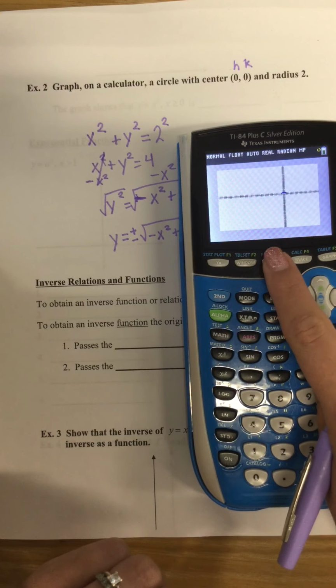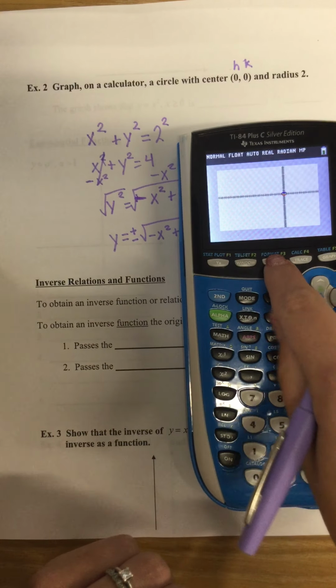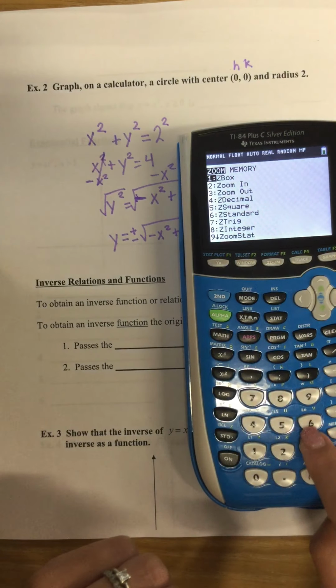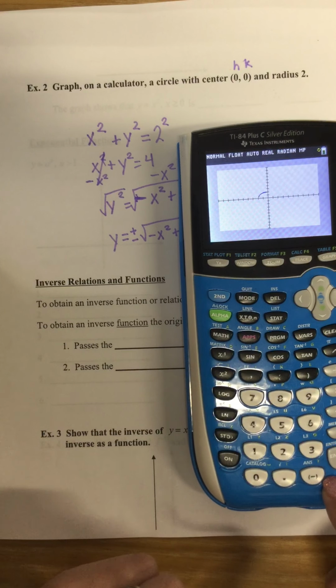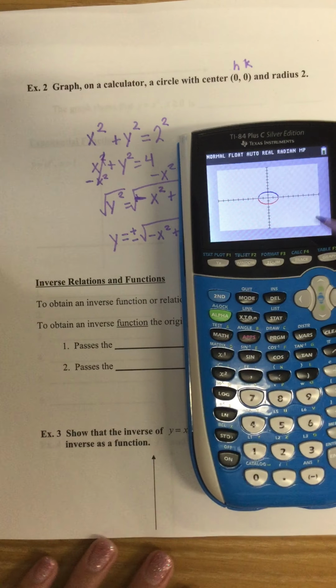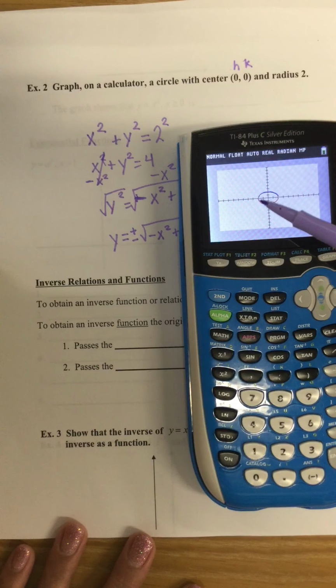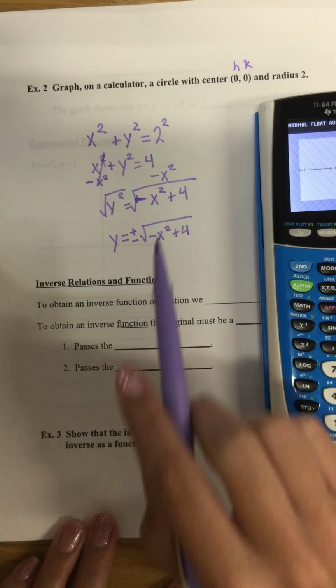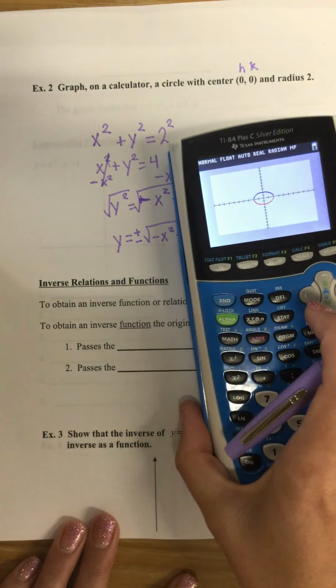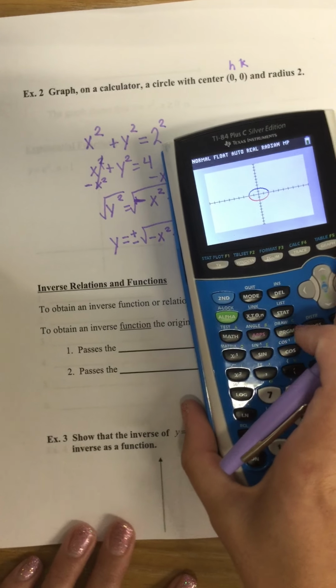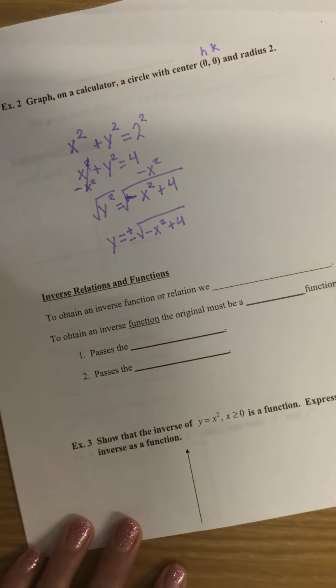And if we fix my zoom, because my zoom is really funky, whoops. Let's go to zoom standard. So as you can see, what this did is it graphed both pieces. So the positive half and the negative half together made our perfect circle. And so circles are actually split between two parts there. So yay, we did it.